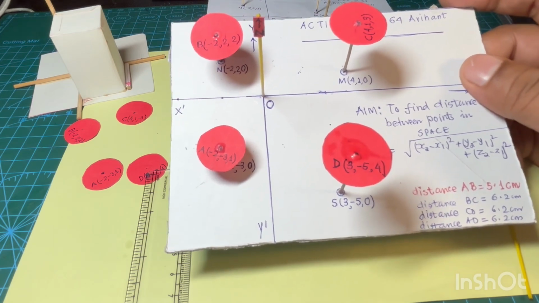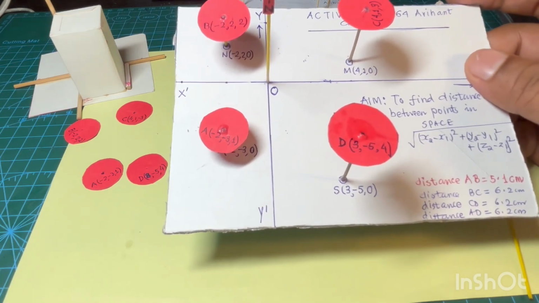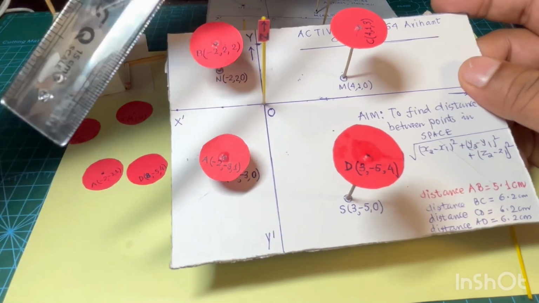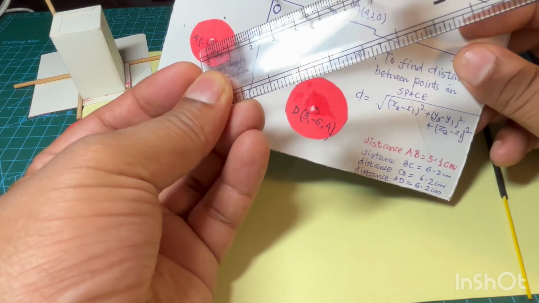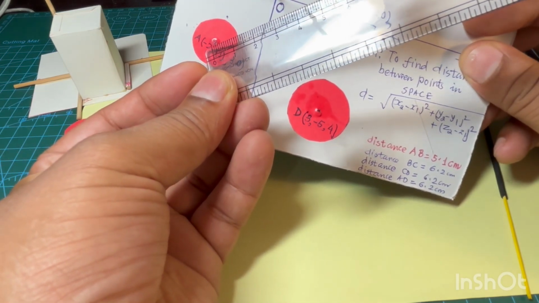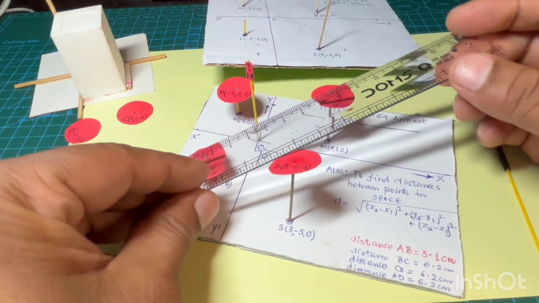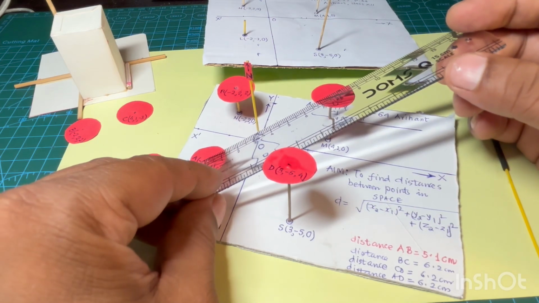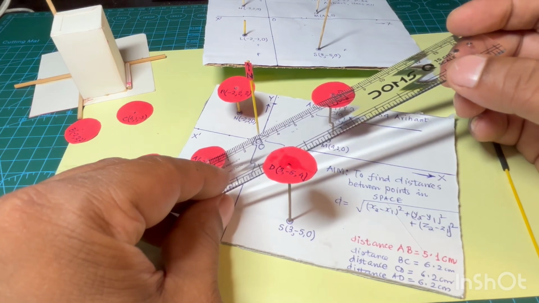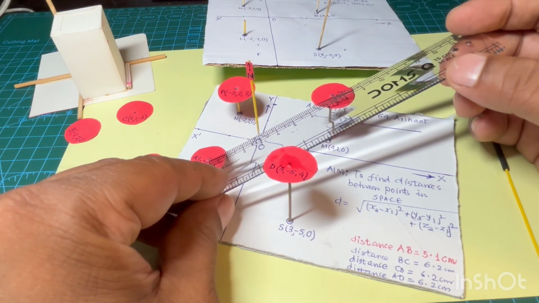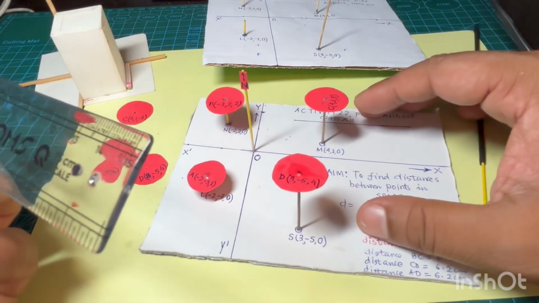If by observation we check the distance between another 2 points, A and C, I'll put this model down and try to measure it. So it's approximately 7.5 centimeters. You can do a calculation for the coordinates of A and C and find the exact distance.